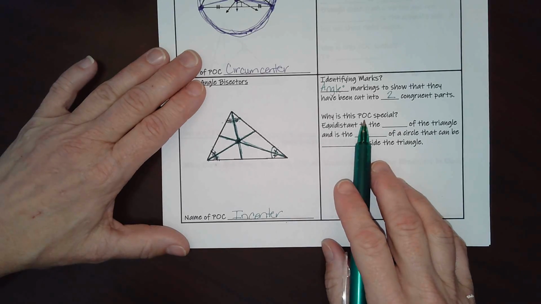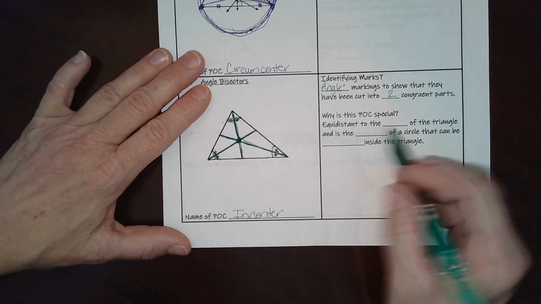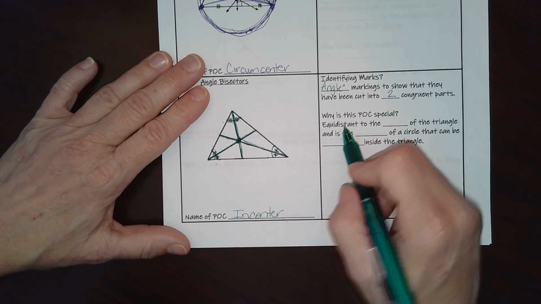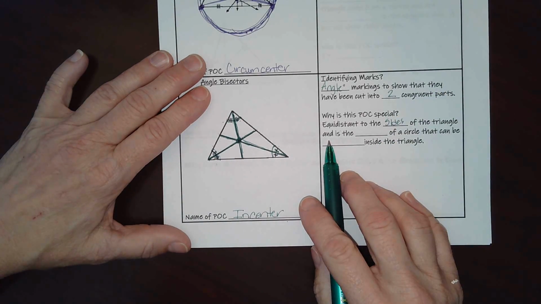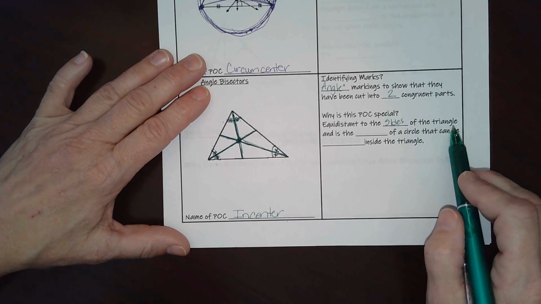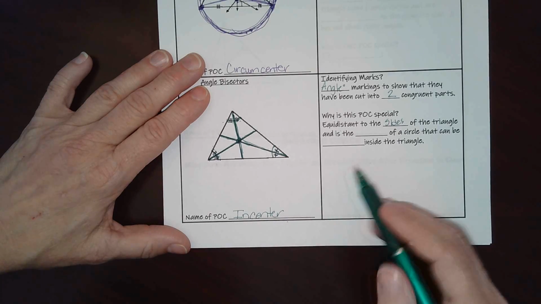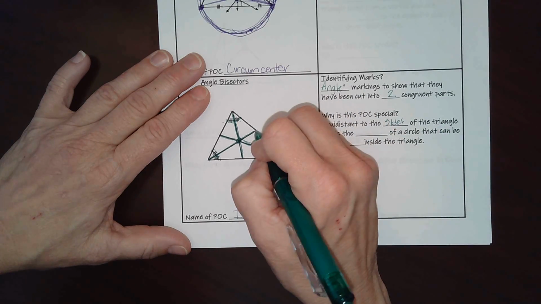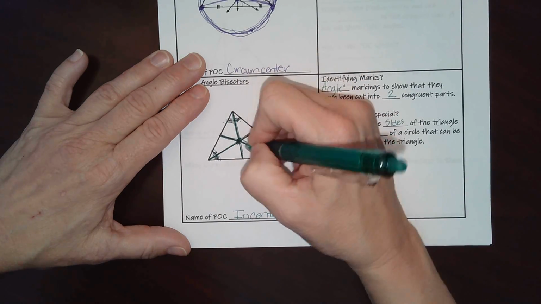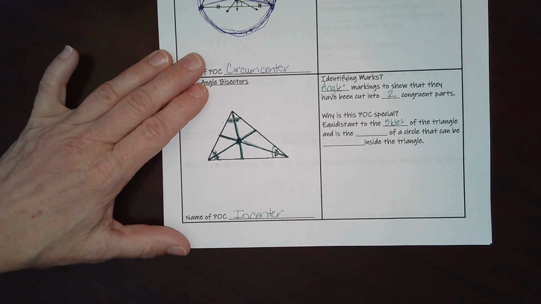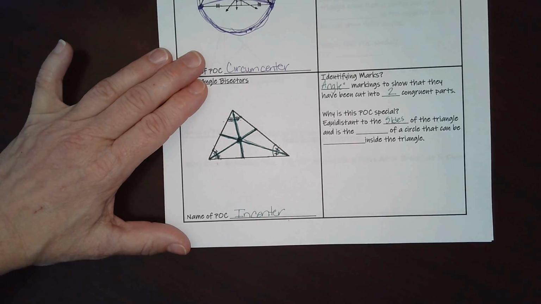So why is this point of concurrency, this in-center, so special? Well, the in-center is going to be equidistant to the sides of the triangle. So what does that look like? I'm going to stop right there. The in-center is equidistant to the sides of the triangle. So from here to here, and from here to here, and from here to here, I'm going to highlight that just a little bit more.